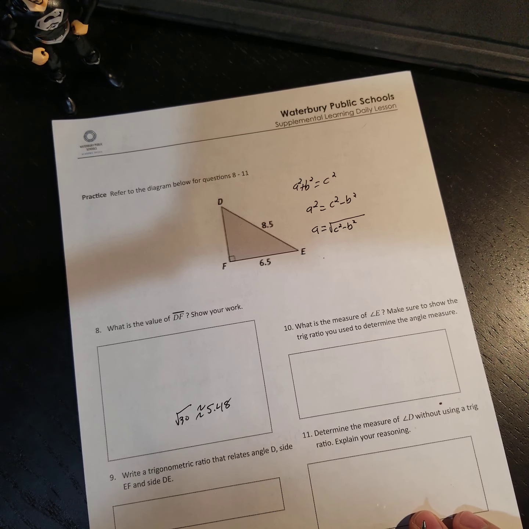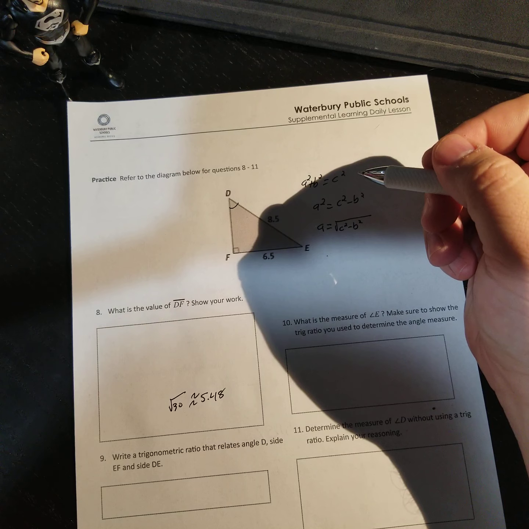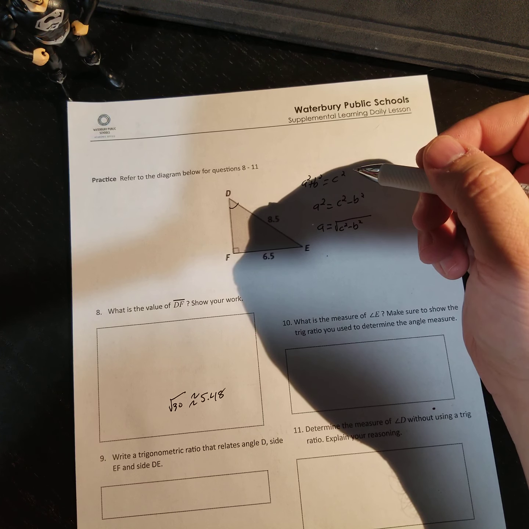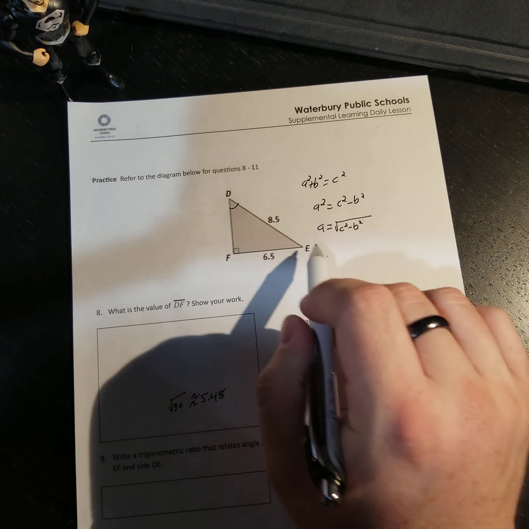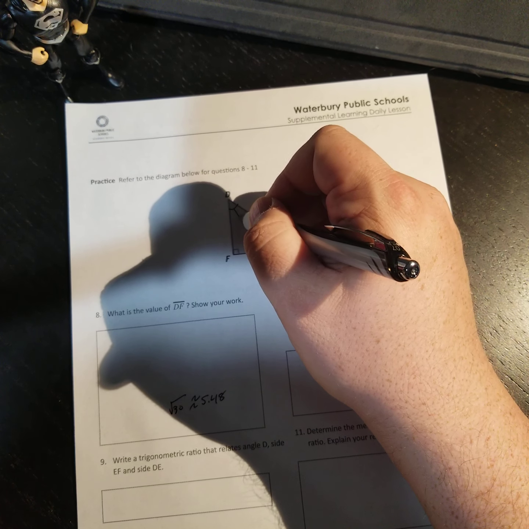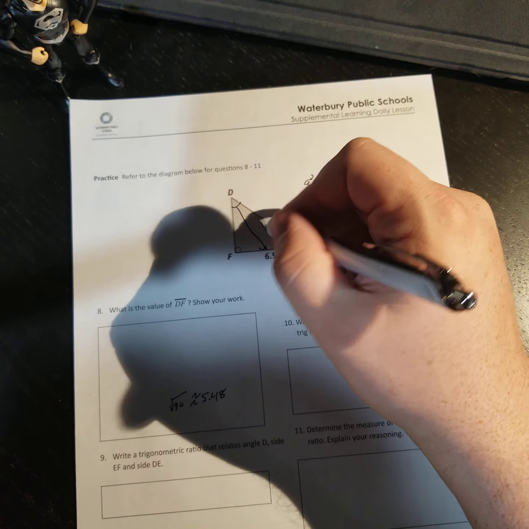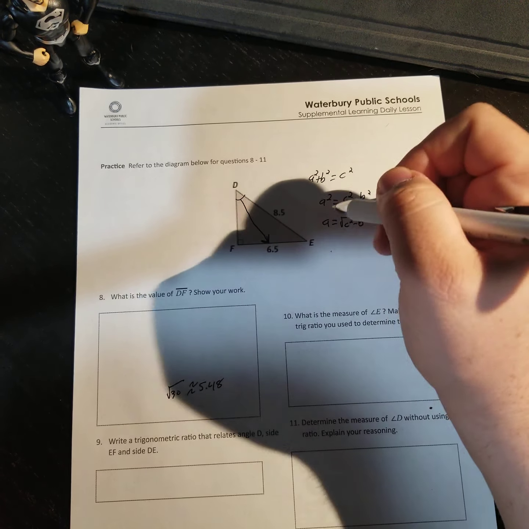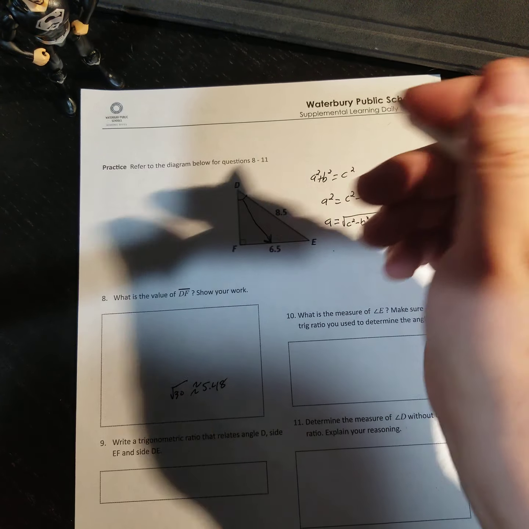What trigonometric ratio relates to angle D? Okay, so we're talking about angle D. Side EF and side DE. So, draw my opposite. I'm drawing the opposite. I always draw my opposite. Opposite. Oh, that's the one we have. Hypotenuse.